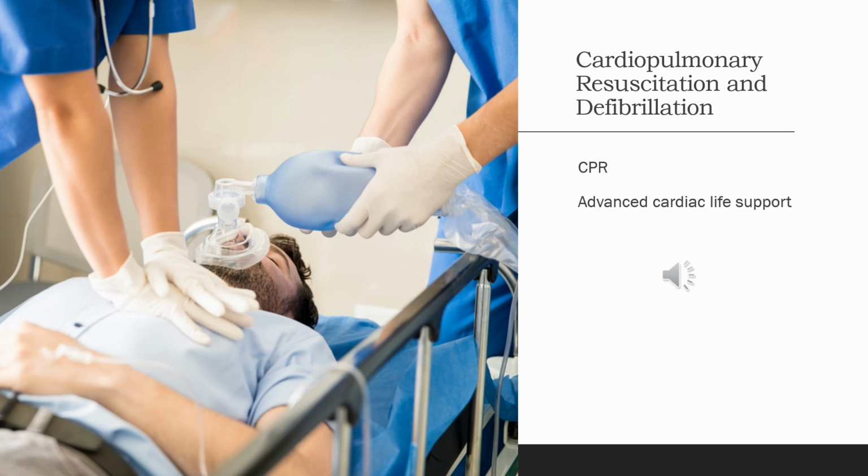Our compression to ventilation ratio is going to be 30 compressions to 2 breaths if an advanced airway is not in place. And then, as always, we want to minimize any interruptions. So we want to limit any pauses to less than 10 seconds to help maintain perfusion. And we want to change compressors every 2 minutes so that we prevent fatigue and ensure that we have effective compressions.